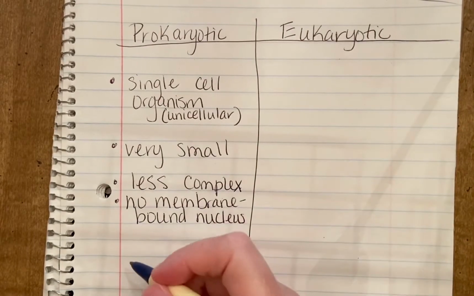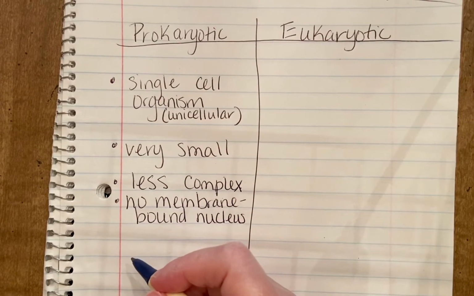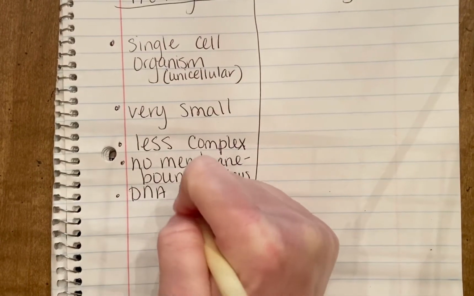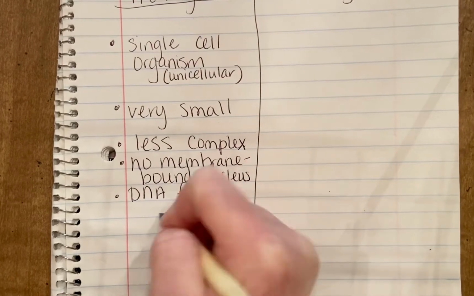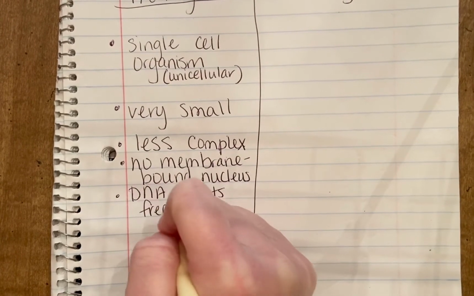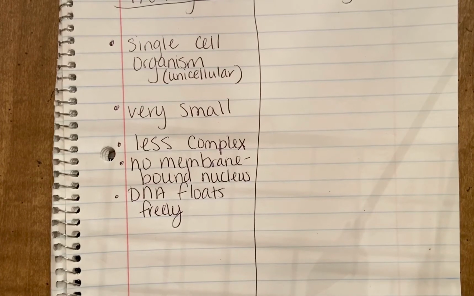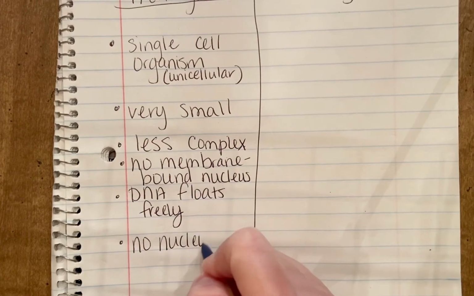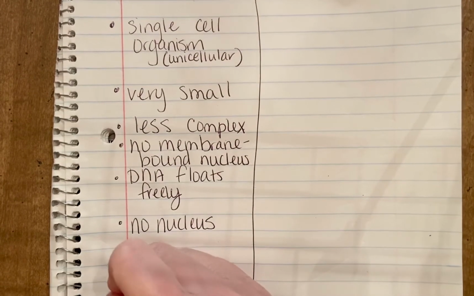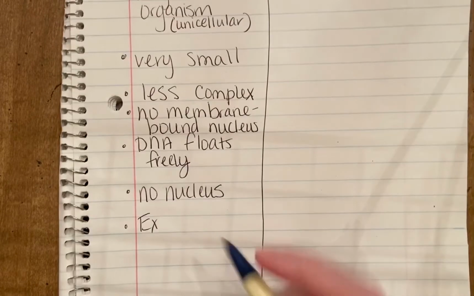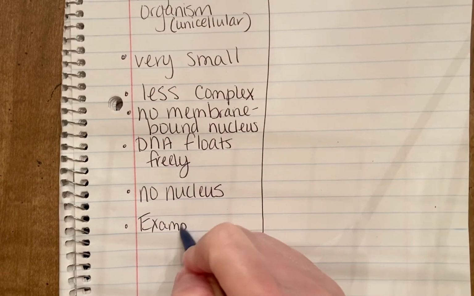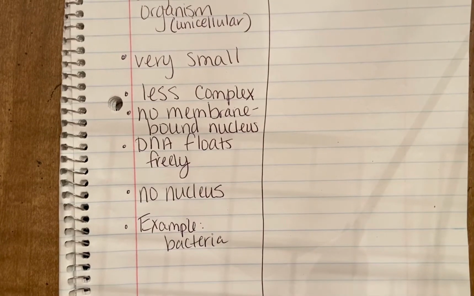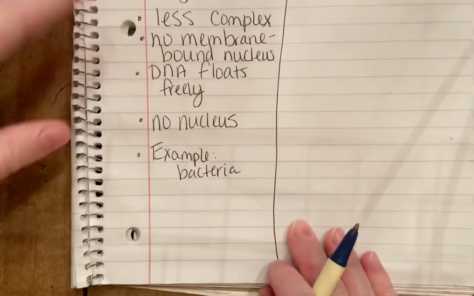Hopefully that is not confusing. So the DNA floats freely, so that means the DNA is just everywhere. There is no nucleus in a prokaryotic cell. An example of a prokaryotic cell is bacteria. Let's draw a prokaryotic cell.